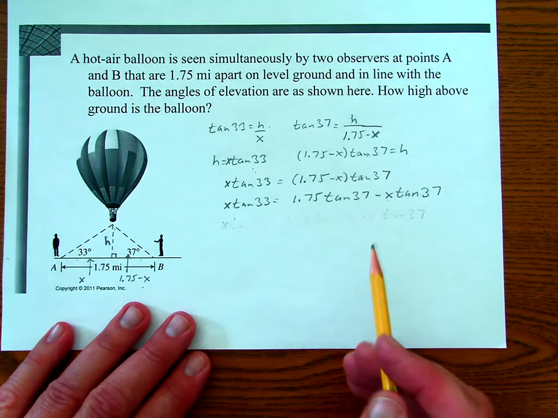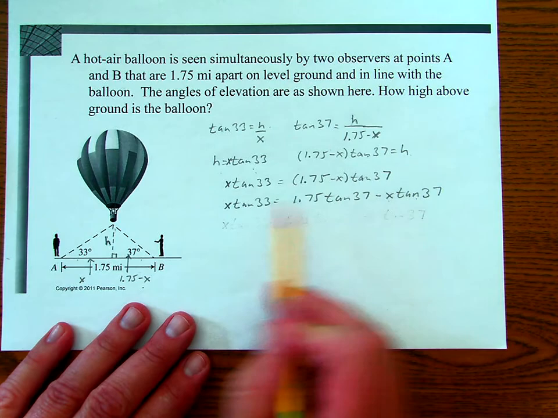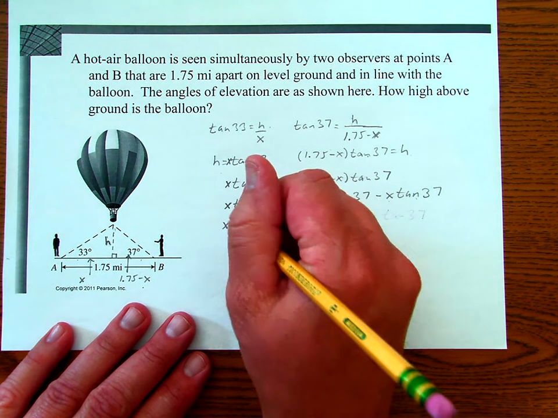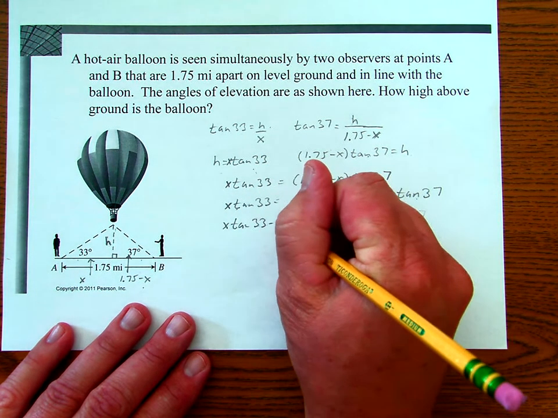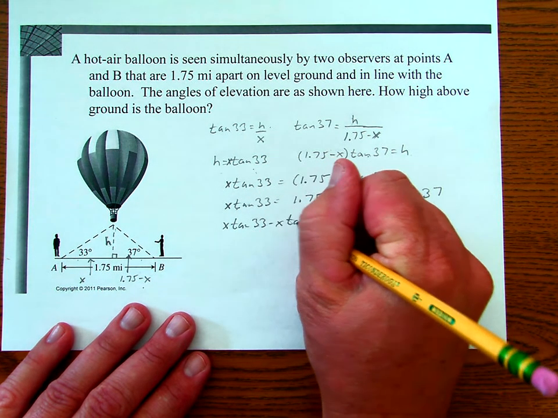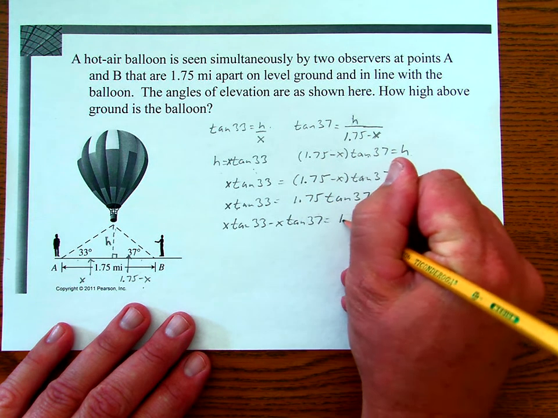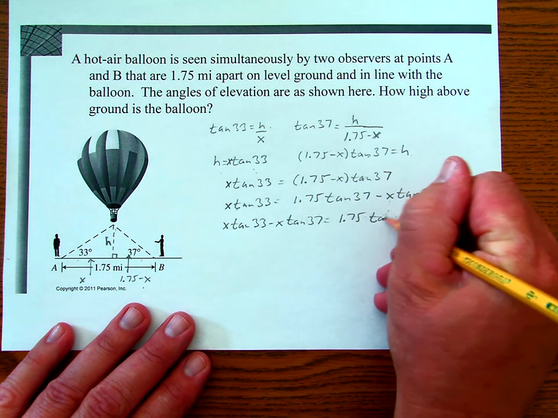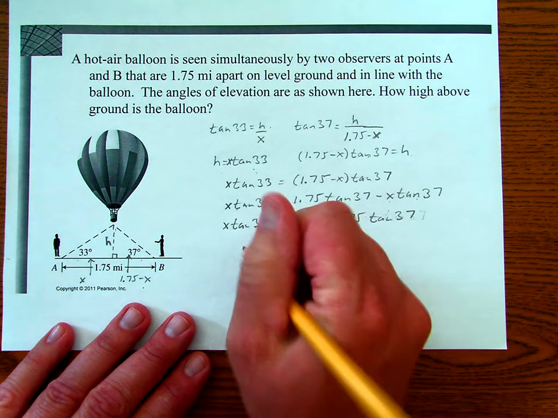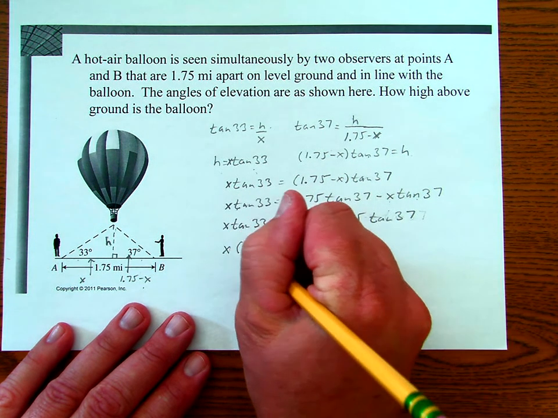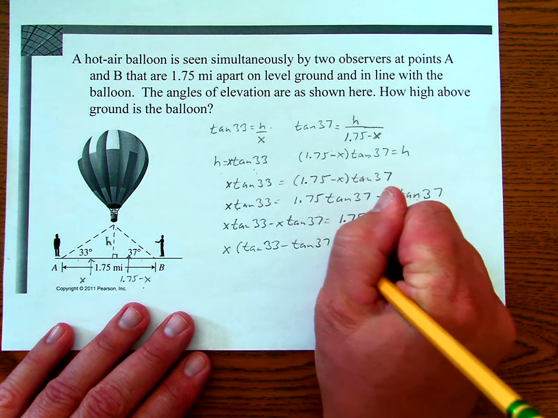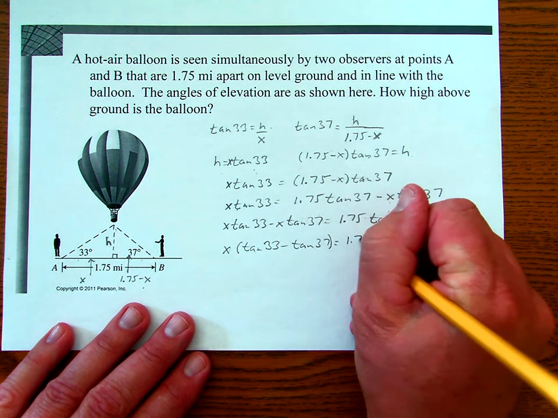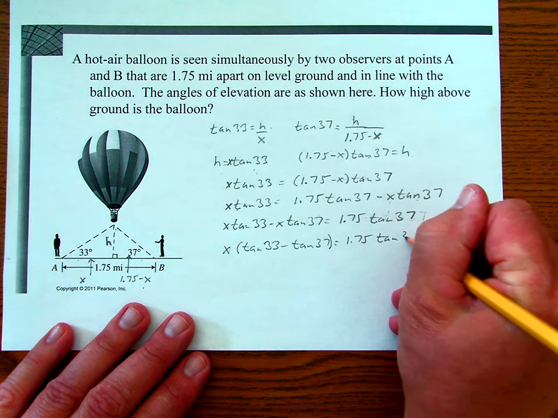This has to come over here. Factor out the x. Divide by the binomial.